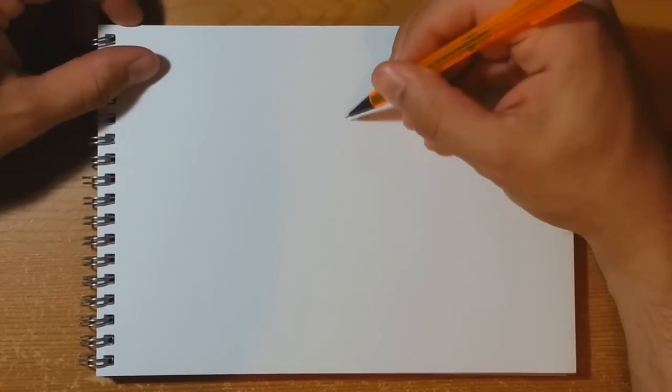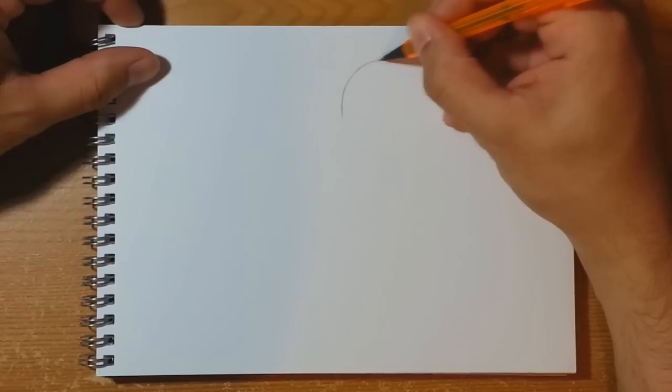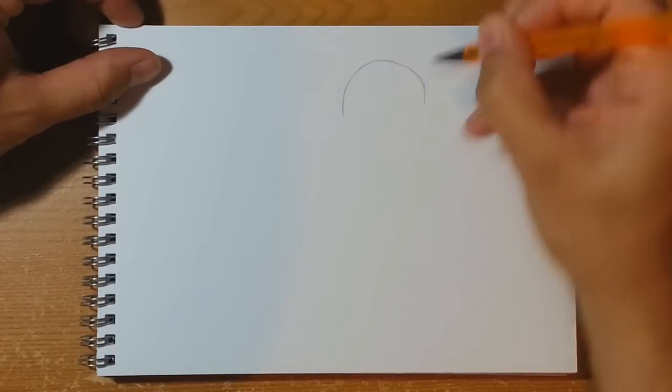Today we're going to be drawing Apocalypse from the comic books. I've been taking a good look online with Google image searches and found quite a popular image which we're going to learn how to recreate today.